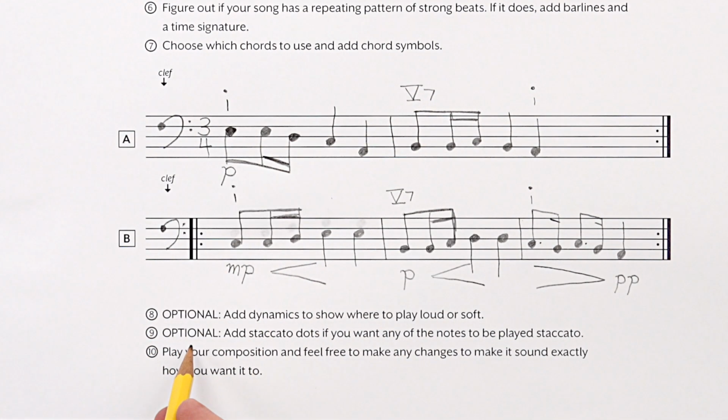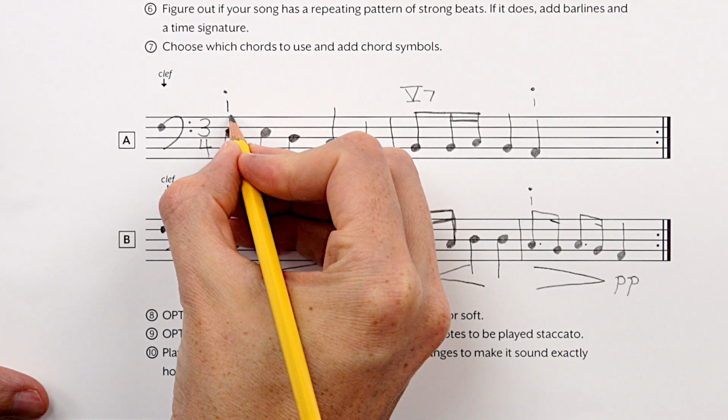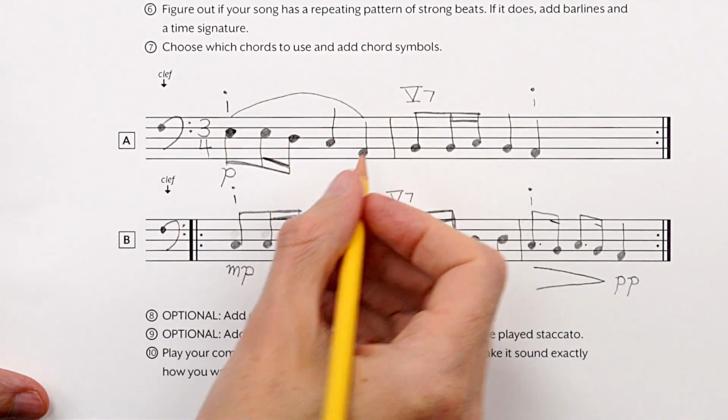Now, step 9 says, optional, add staccato dots if you want any of the notes to be played staccato. Well, since I decided on a sad and beautiful mood, I think staccato wouldn't quite fit with that. So instead of staccato, I'm actually going to draw phrase marks. And you can do that too if you want any notes to be played legato.